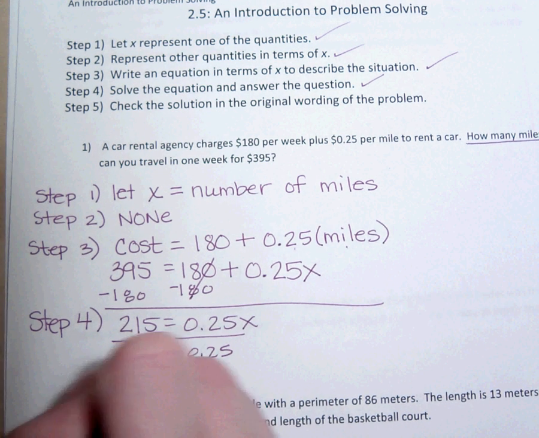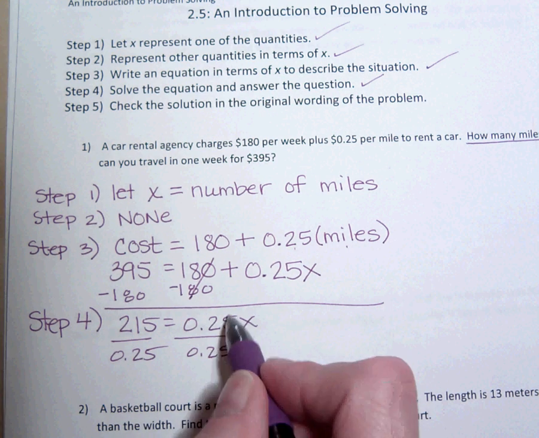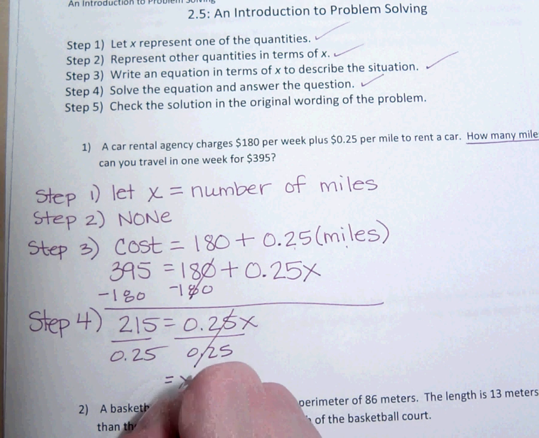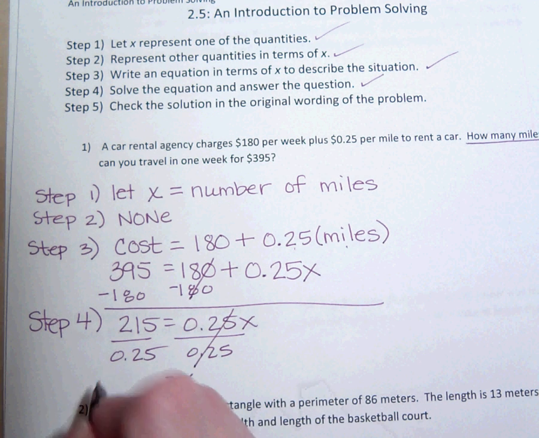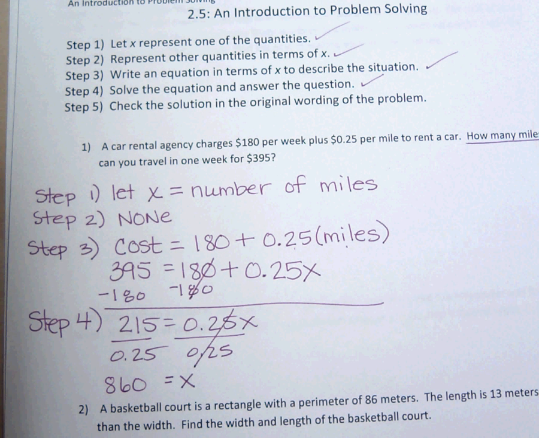Now I'm going to divide both sides by 0.25, and I should get 860. So I've solved for x, but I'm not done. I have to answer the question still.